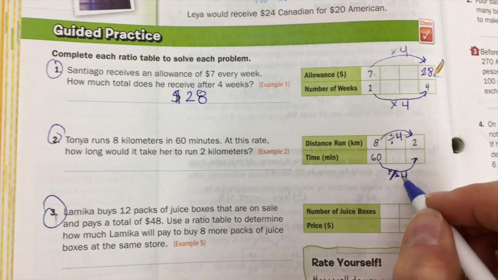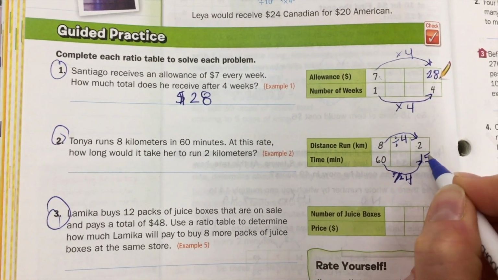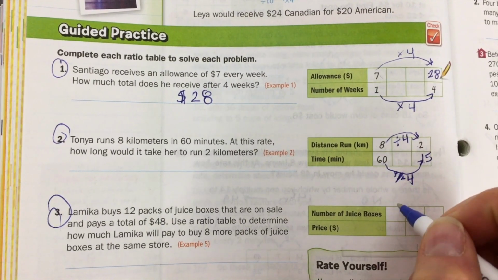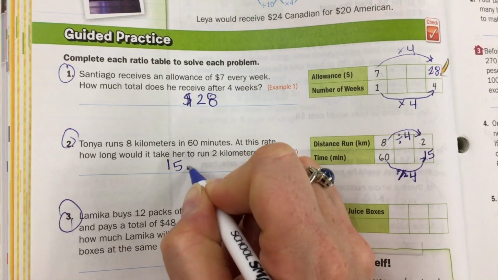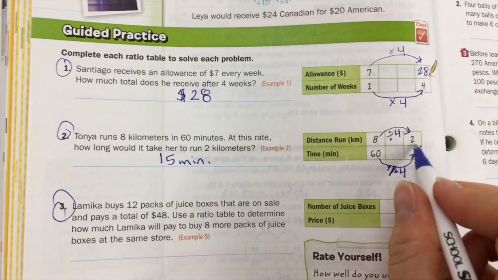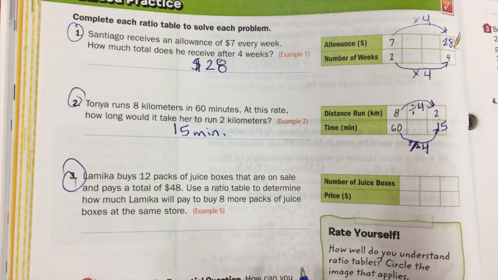60 divided by 4, double both of those, it's going to be 15. 2 15s would give you 30, 2 more would give you 60. So your answer here is going to be 15 minutes. It would only take 15 minutes to run 2 kilometers. All right, let's do number 3.